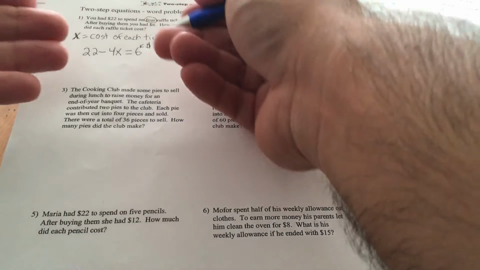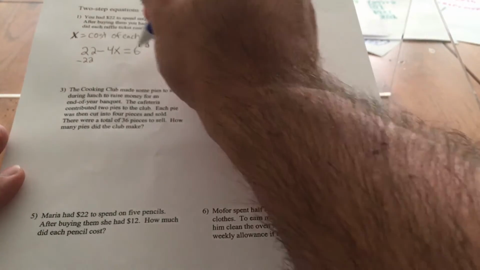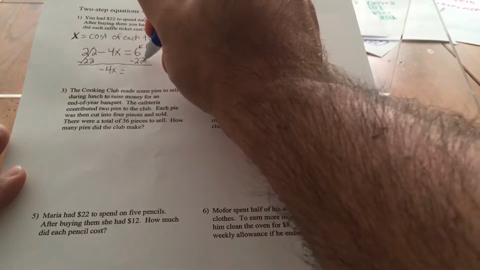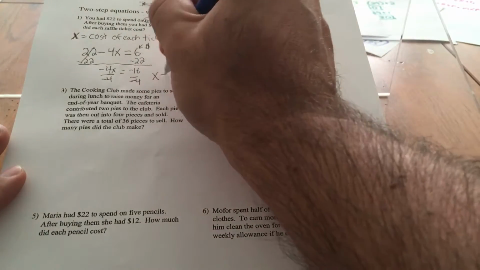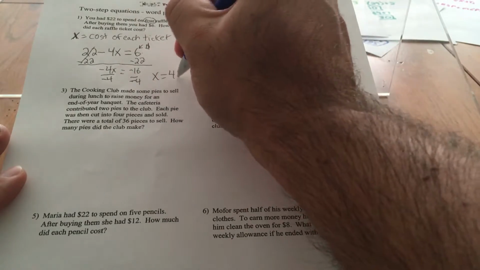And then solving this equation, you just do it like a two-step equation. To get rid of 22, we have to subtract 22 from both sides. 22 minus 22 is 0. Negative 4x comes down. And then 6 minus 22 equals negative 16. And then we'll divide both sides by negative 4. So we get x is equal to negative divided by negative is positive, 16 divided by 4 is 4.